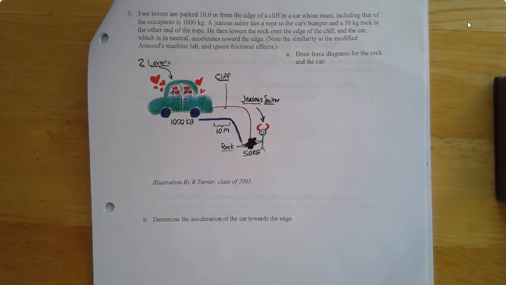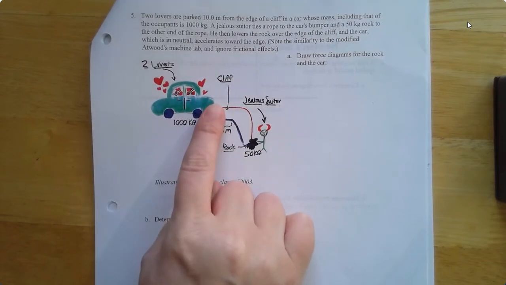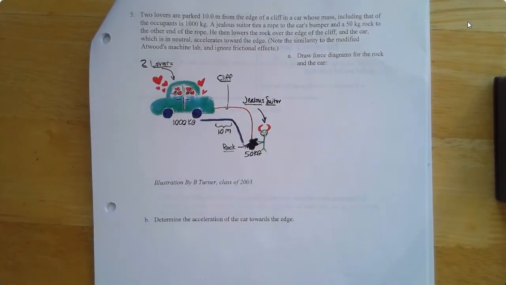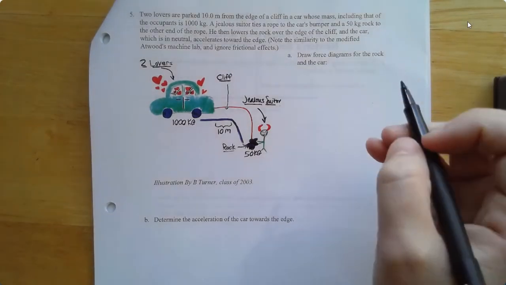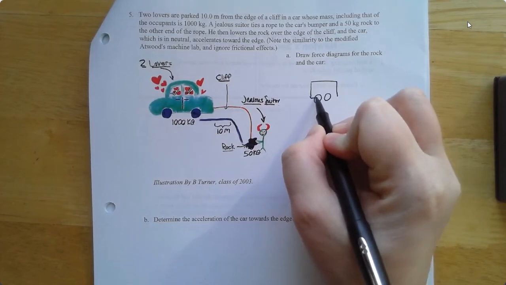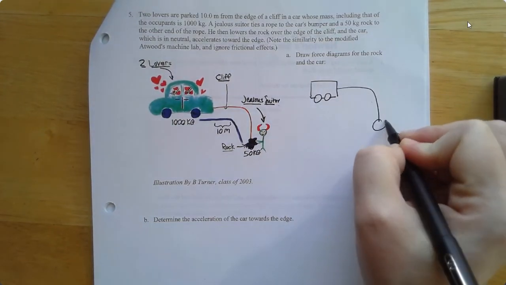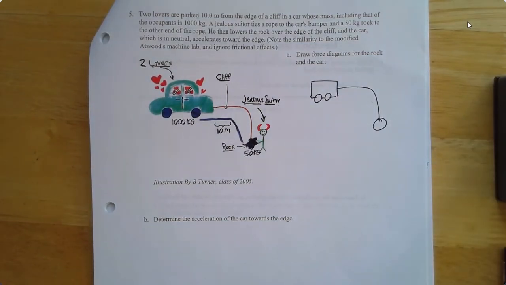All right, so it says this is like a modified Atwood's machine where we've got a mass sitting up on a flat surface and a mass hanging over the side. So the first thing we need to do is draw force diagrams for the rock and for the car. So we're going to draw our car, fancy car as usual. And then there's a rope attached to it with a rock.